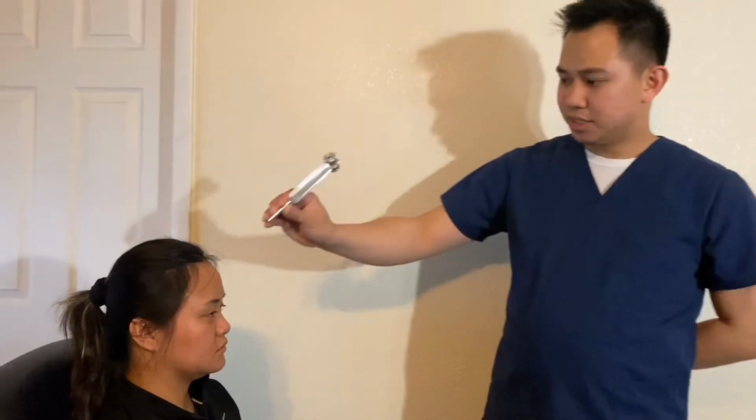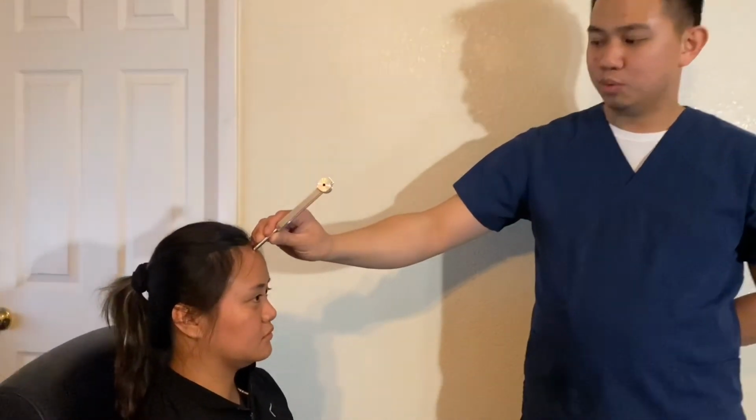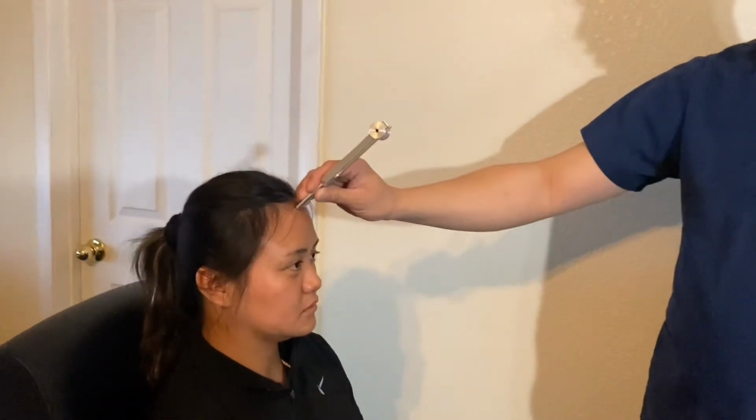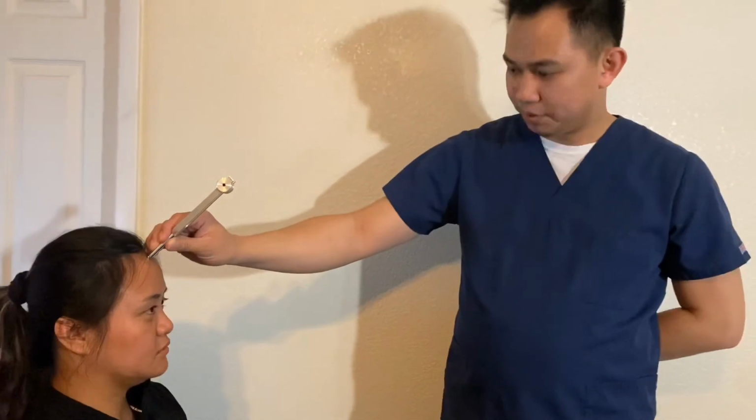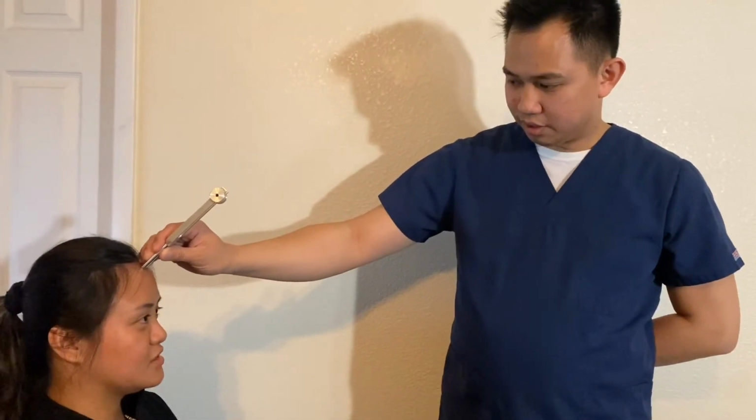And then we do the Weber's test. So again, we tap the tuning fork, place it in the middle of the forehead, and we'll ask the patient if she hears the vibration on both ears or on just one ear. I hear it in both ears. Okay, so that means a normal Weber's test.